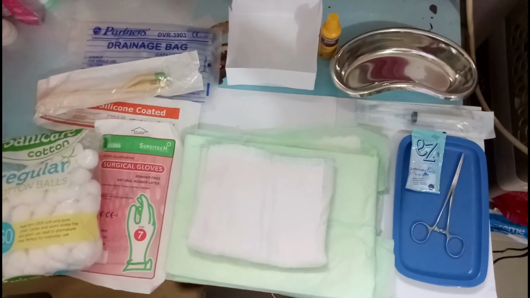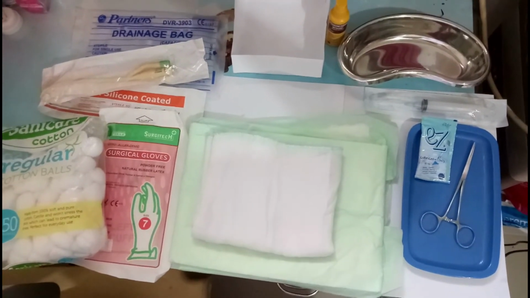So after washing my hands, I'm going to select the specific type and size of catheter to be used. In the doctor's order, it is an indwelling catheter. So now I'm going to get the Foley catheter. For the equipment, I have already prepared my equipment needed.